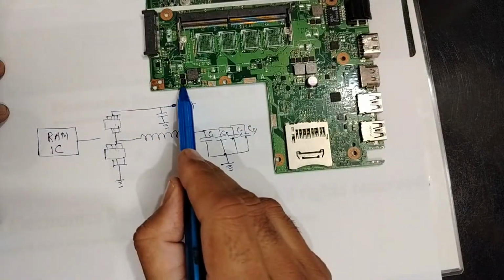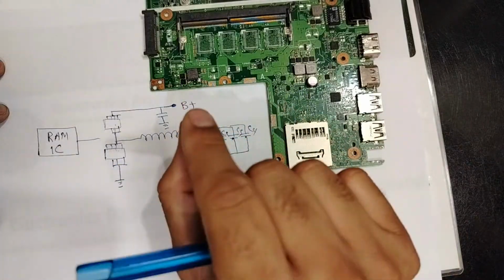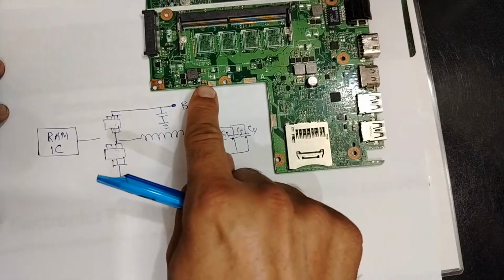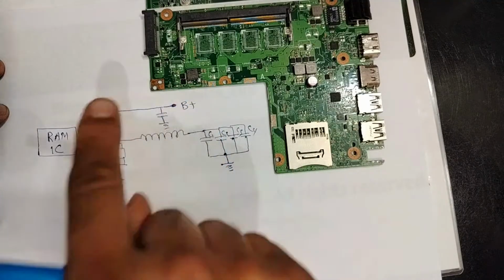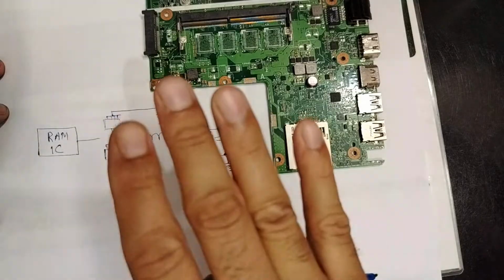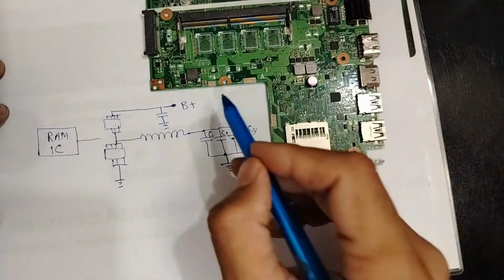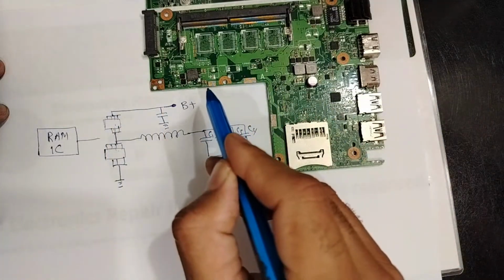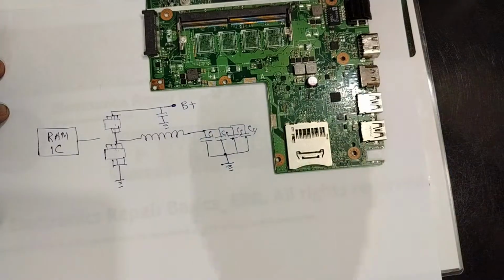This is the shorted component. I'm going to show the shorted component without a voltage injector, without a thermal camera, without anything, just the multimeter and the process. I'm going to spot the shorted component with the process and the logic.